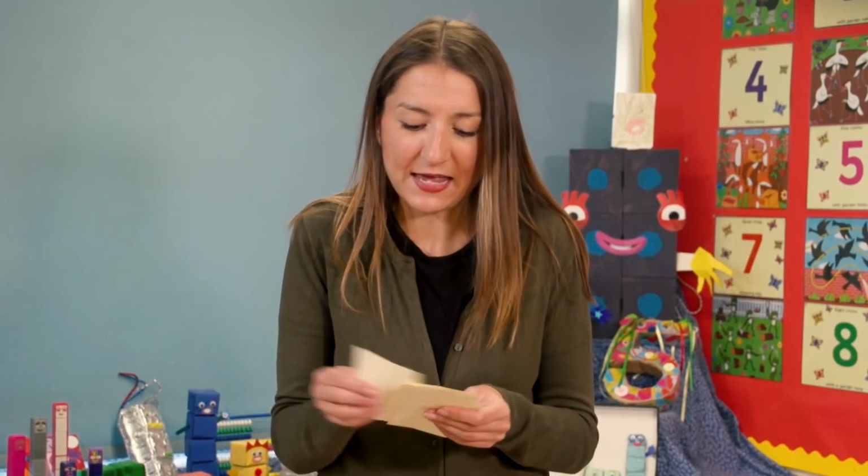Let's see if you can read the words on the cards. And this time, see if you can be a bit more fluent. Off you go.